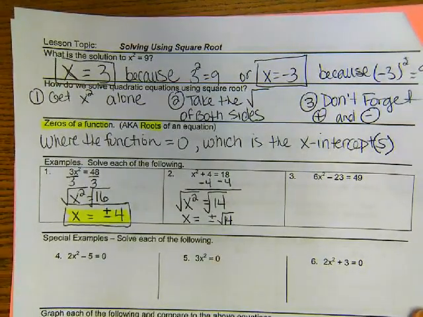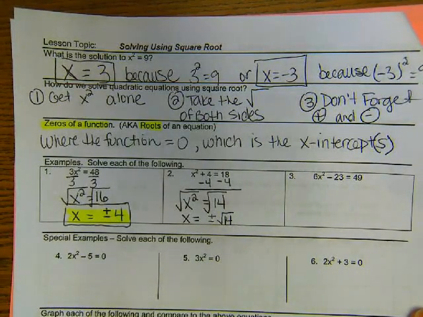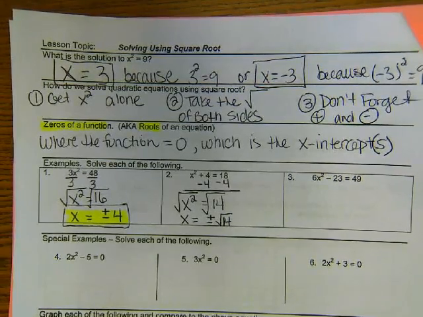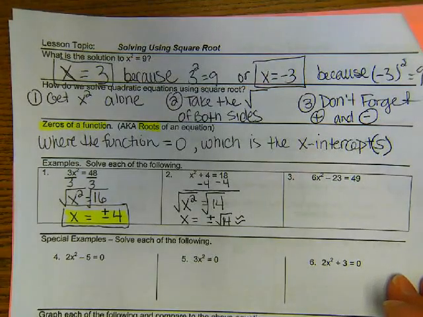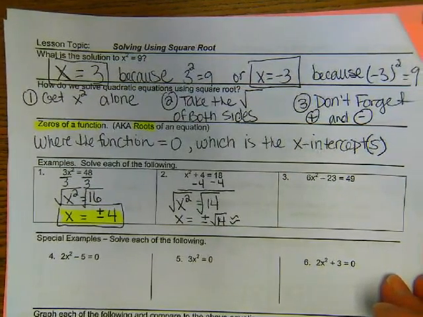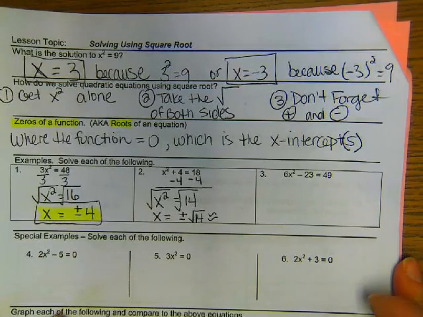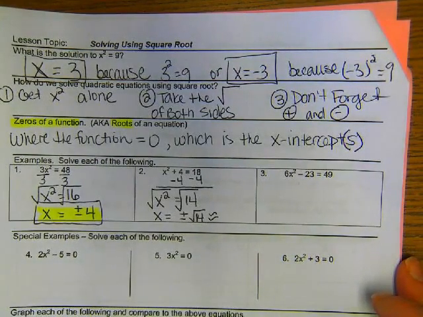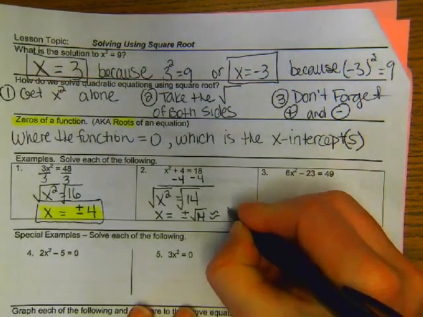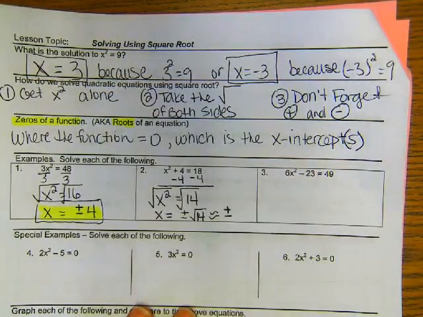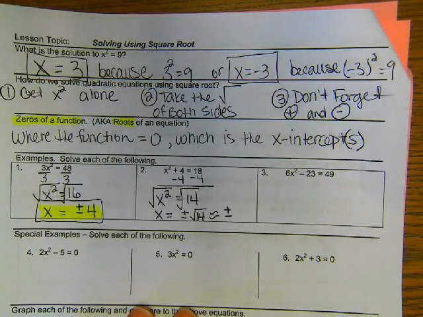Now, today, I want to know about what that is because I want to know where the x-intercepts are. So I'm going to write this symbol, which means what? Approximately. Good. Would you guys tell me what the square root of 14 approximately is? Let's, just for the heck of it, round to 3 decimal places. Notice I'm writing plus or minus. Don't forget that, because both of them would be answers. What do we get?